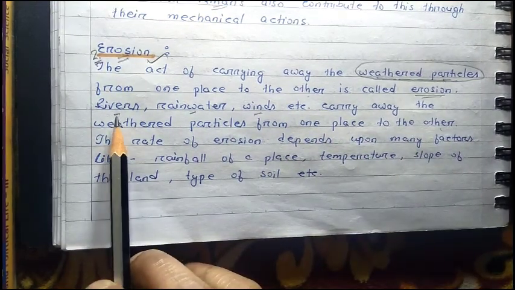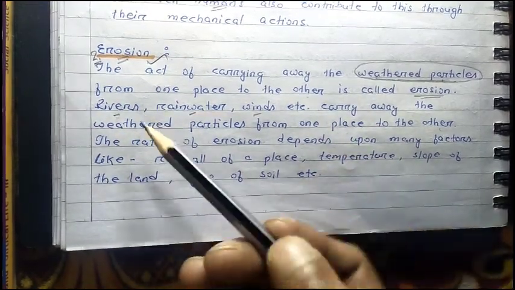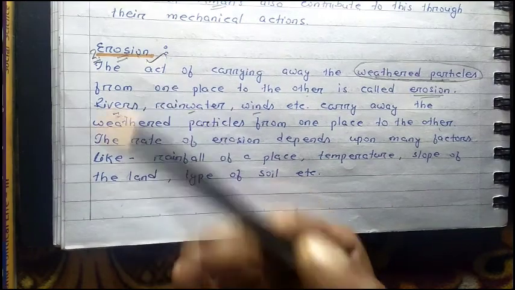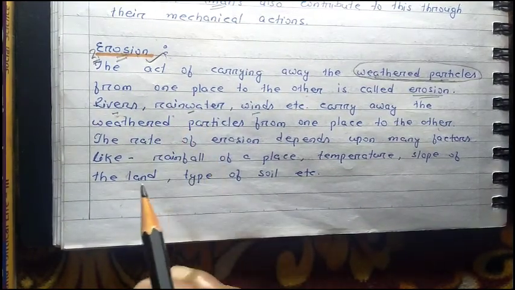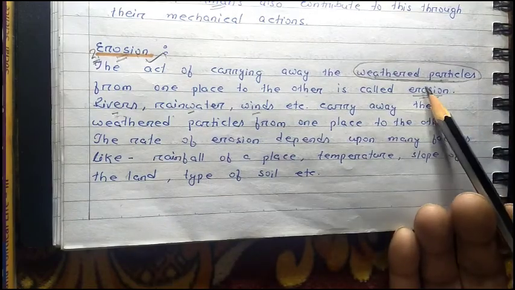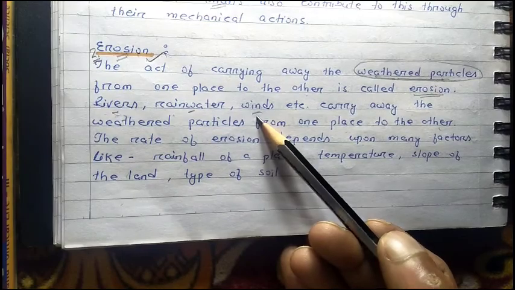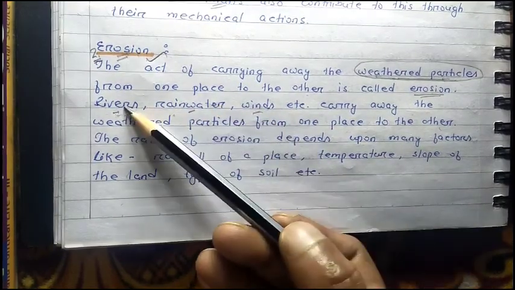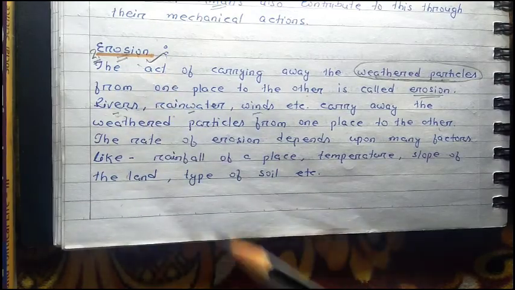When the river water flows, it carries away different things from one place to the other. That means rivers are a factor of erosion. Rainwater, when it rains, also carries away the weathered particles from place to place. Winds also carry the weathered particles. So mainly these three are the different factors which are responsible for erosion.